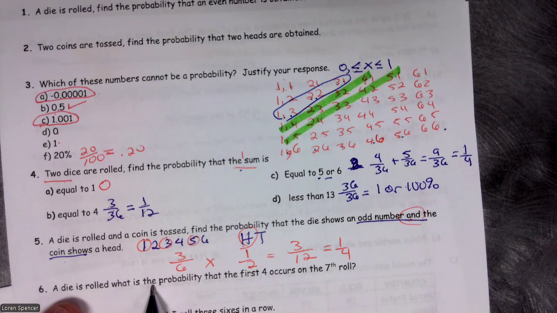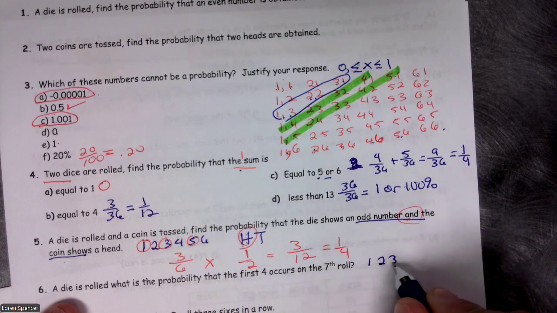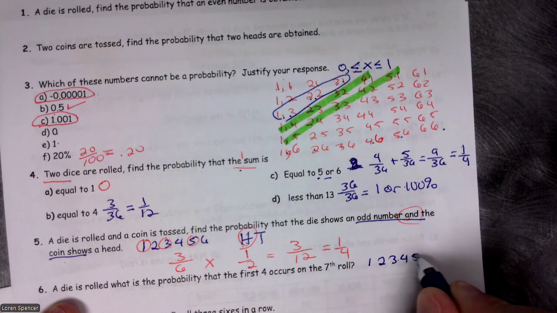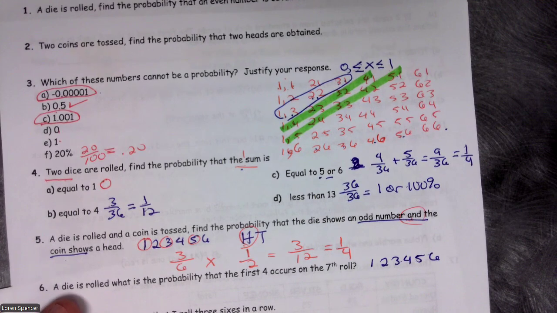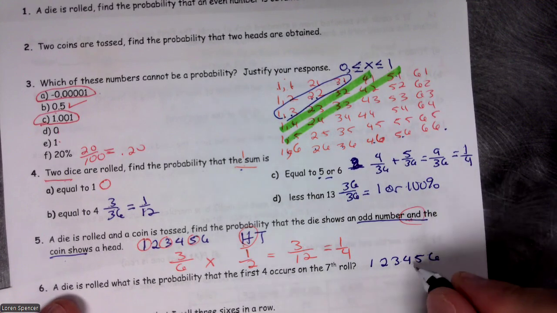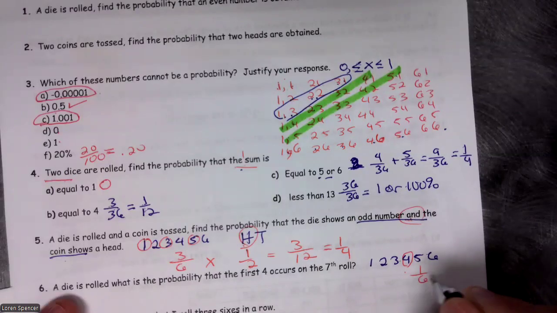A die is rolled. What is the probability the first 4 occurs on the 7th roll? Well, first off, when we roll a die, what can we get? 1, 2, 3, 4, 5, or 6. And what we're interested in is a 4. Well, the probability of getting a 4 is 1 out of 6.